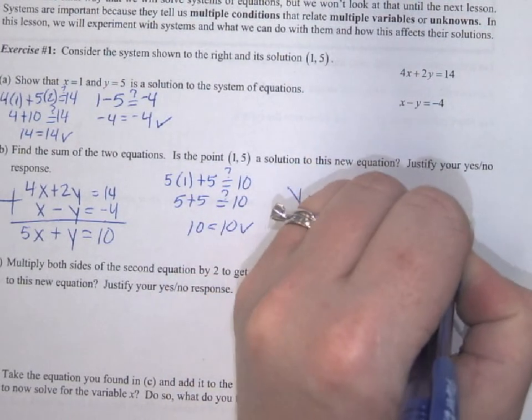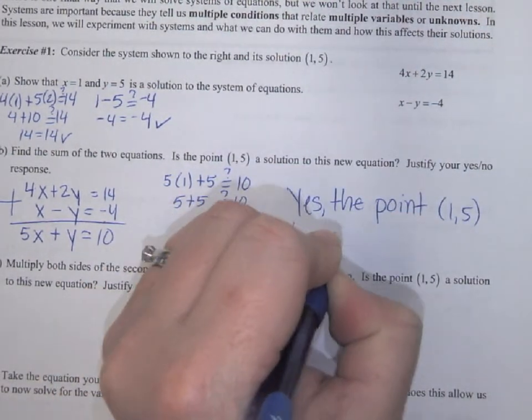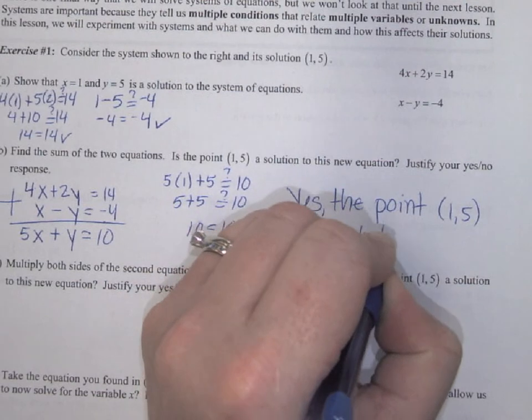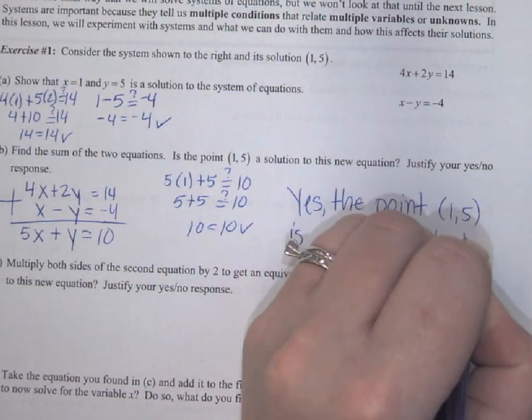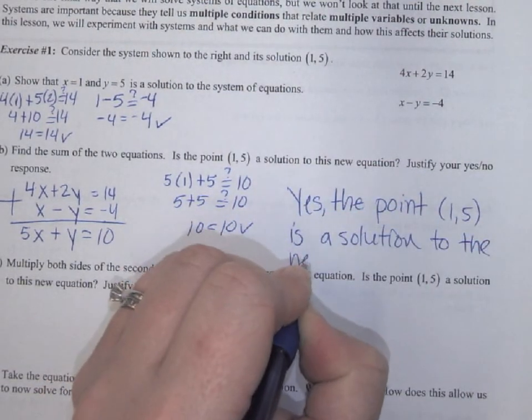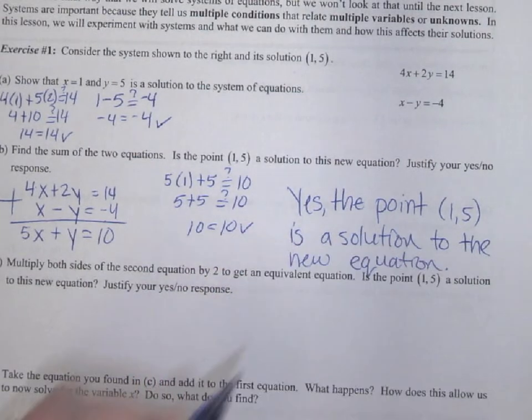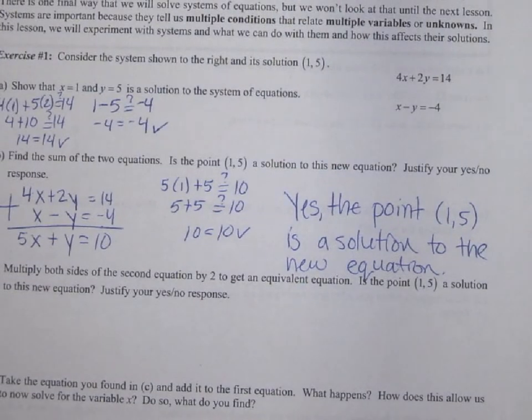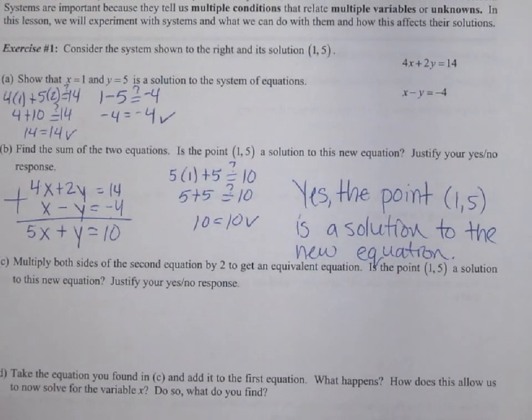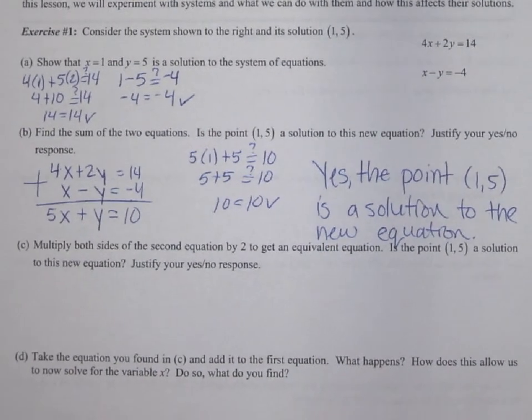The point (1, 5) is a solution to the new equation. But that doesn't really help me, because if I didn't know the solution, I still wouldn't know the solution if I was just given the system. All right, well, let's try this next one.